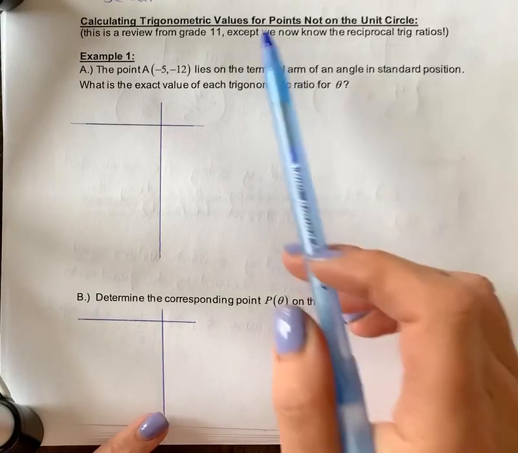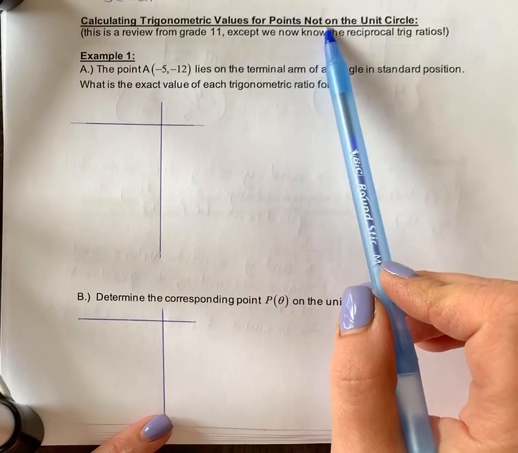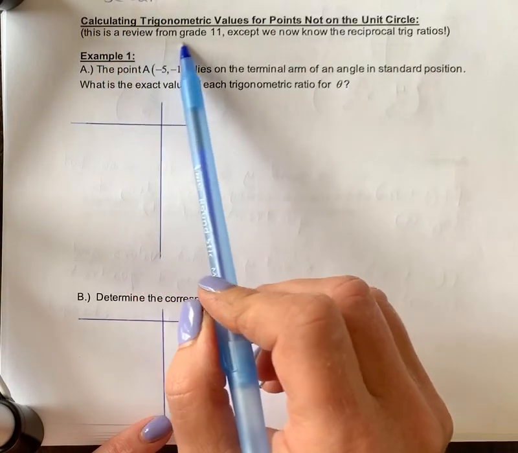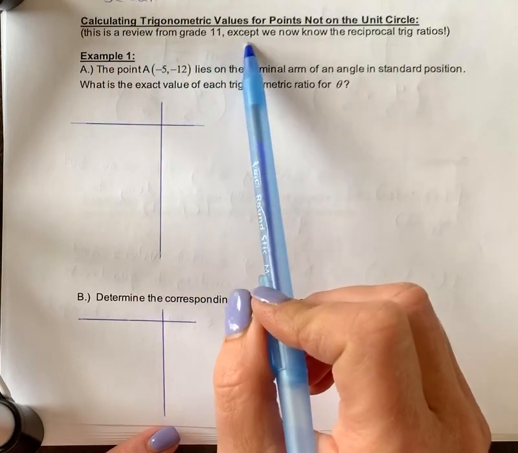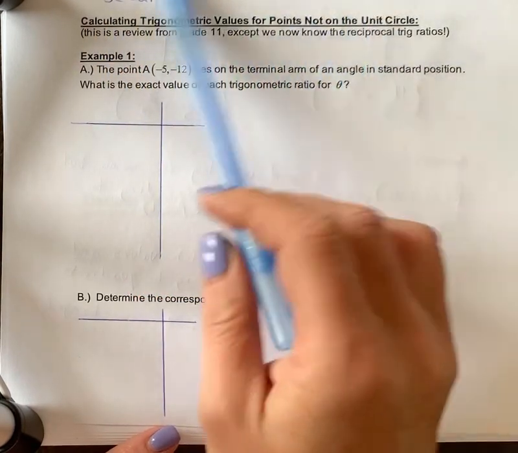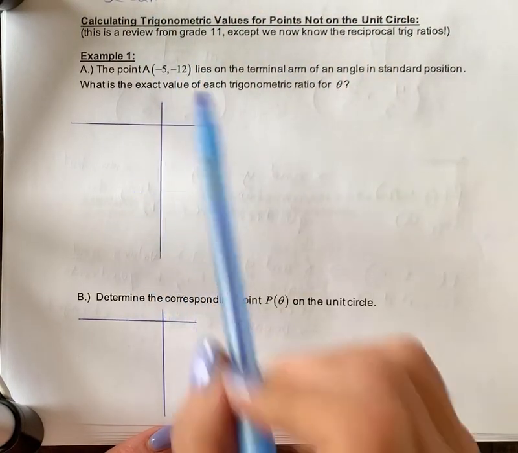Calculating trigonometric values for points that are not on the unit circle. This is actually a review from the grade 11 trig unit, except now we're going to apply the reciprocal trig ratios to it. So we'll start with that.